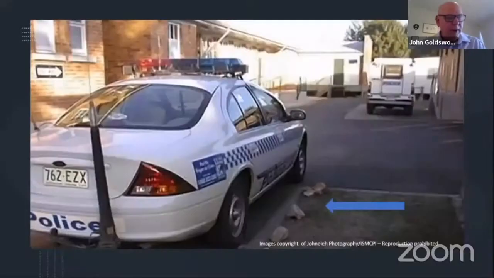Sometimes some of the old photos are the best. This is one I took in Western Queensland in Australia quite a number of years ago. And the design objective here, if you can see the arrow pointing to the rocks on the ground there, was to stop the police officers parking their cars on the grass. But effectively what it's doing is providing a tool and a weapon for willful damage or assaults. So sometimes conscious decisions are made, but it hasn't been fully thought through.